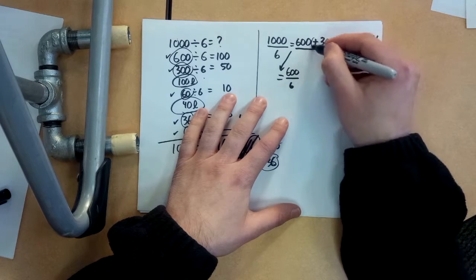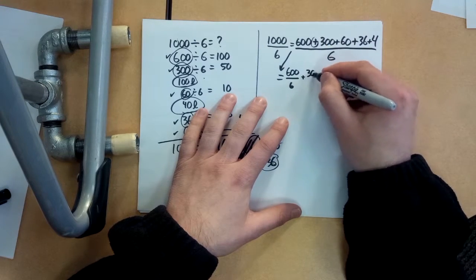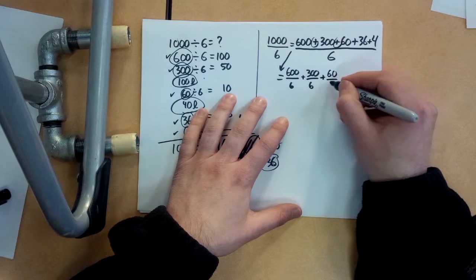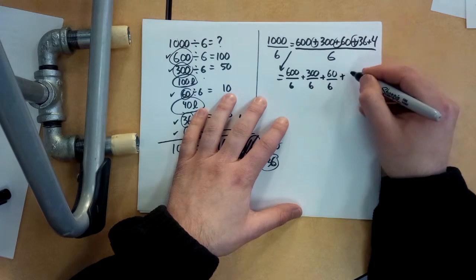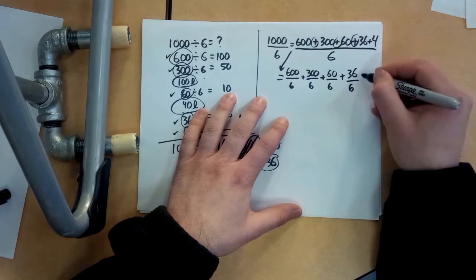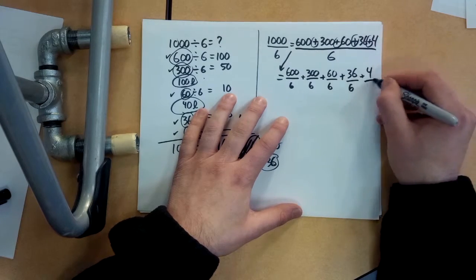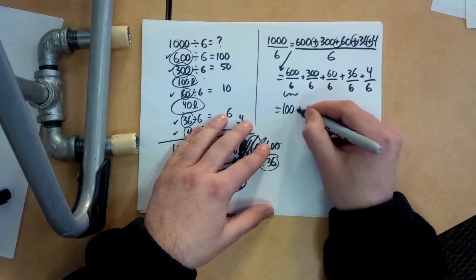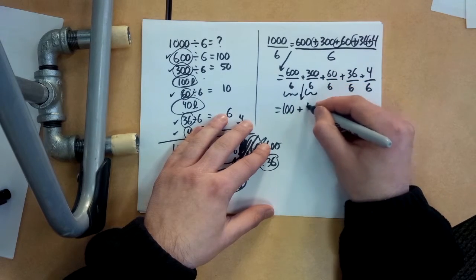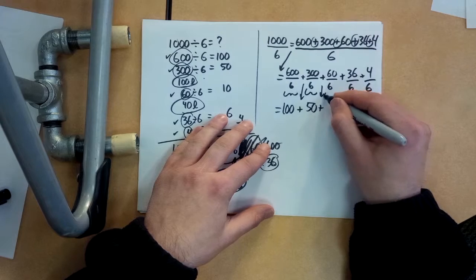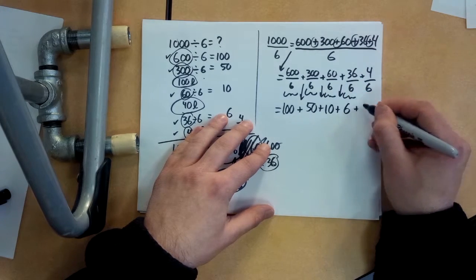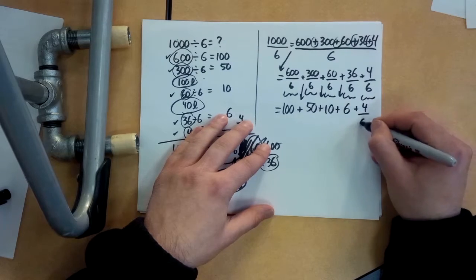600 divided by 6, we're adding. 300 divided by 6, we're adding. 60 divided by 6, we're adding. 36 divided by 6, we're adding. 4 divided by 6. And we just simply bring it down. That's 100. Bring our signs down. That's 50. Bring our signs down. That's 10. Bring our signs down. That's 6, and this is what it is, 4 divided by 6.